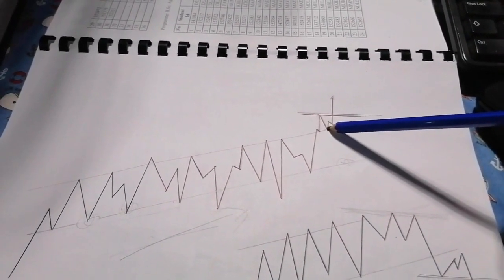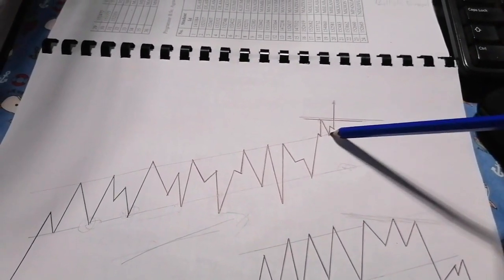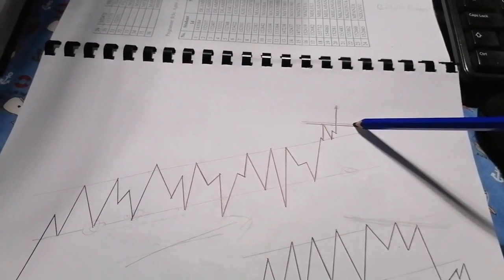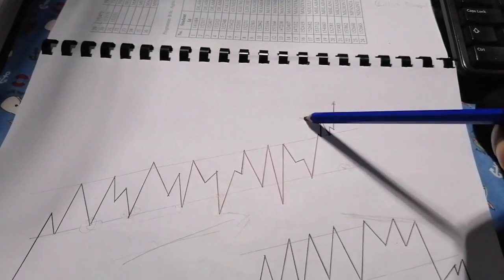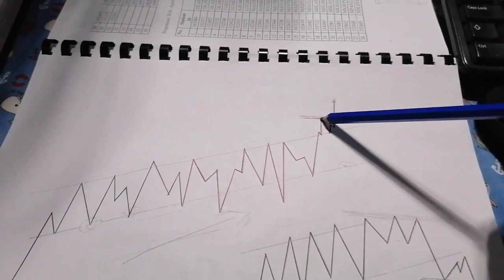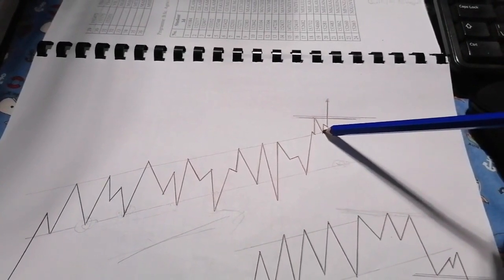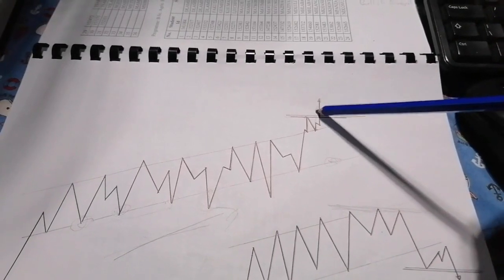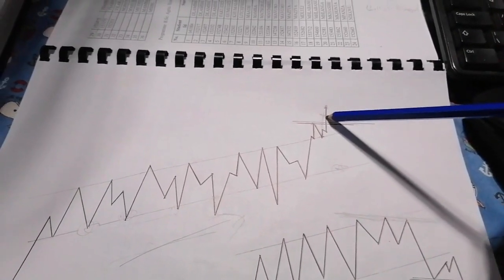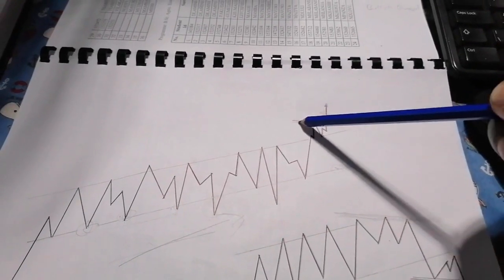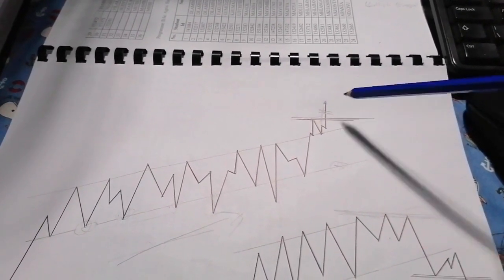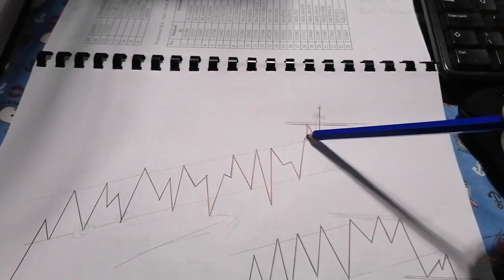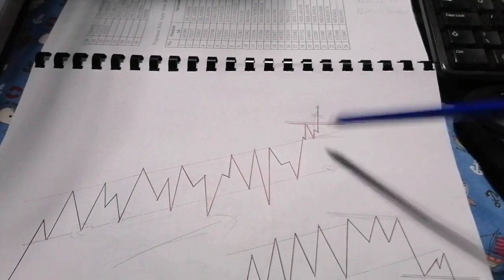And then once the channel has been retested, you wait for price to push back up again and break the resistance where it bounced when going back to retest the channel. You wait for price to break that level, and then once it closes above this new key level, that is where you look to buy, and then you put your stop loss somewhere right here at the channel.